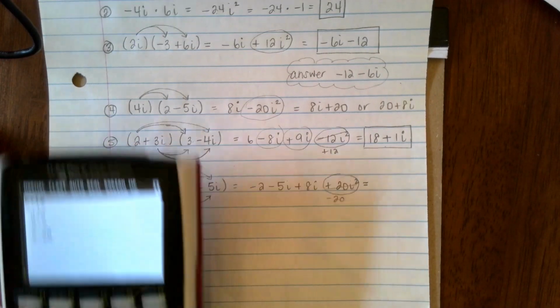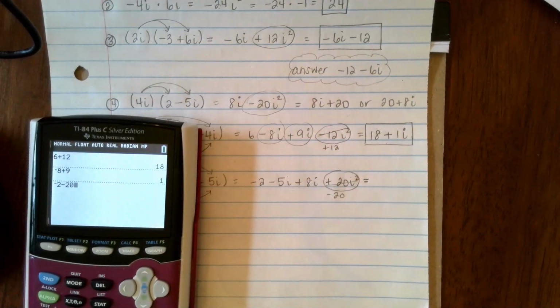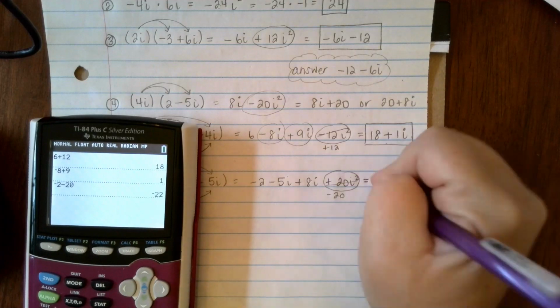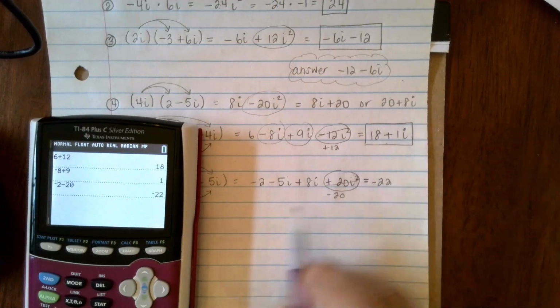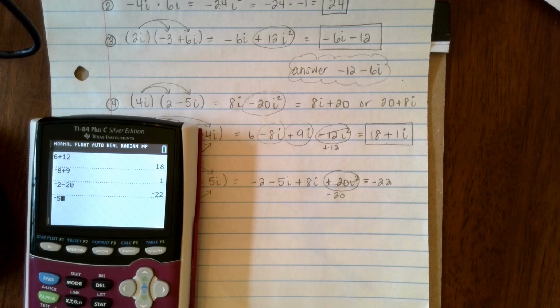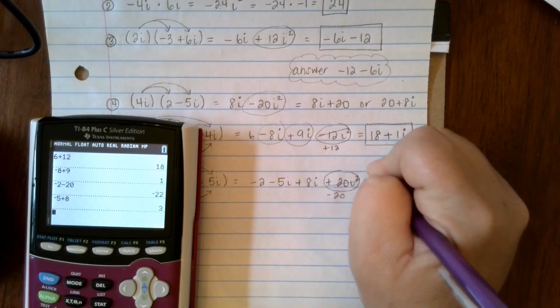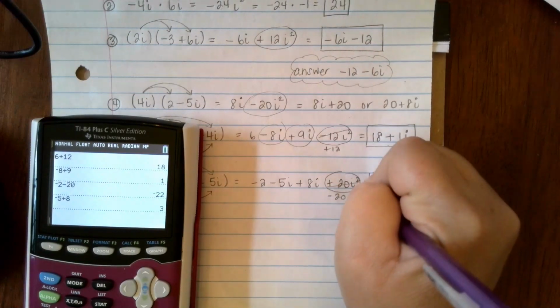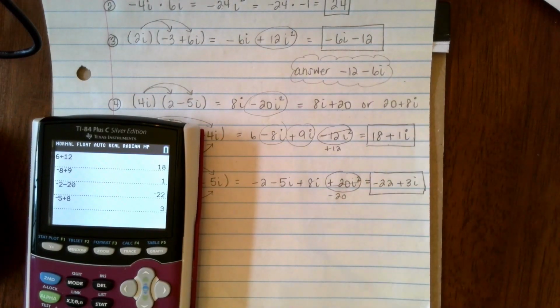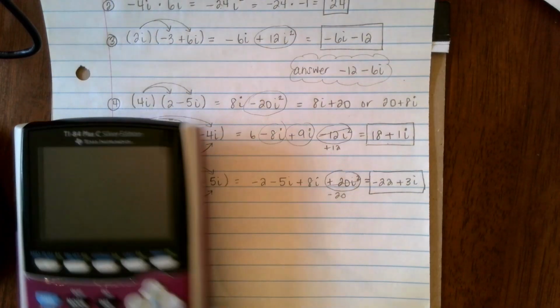Negative 2 minus 20 is going to give me a negative 22. And a negative 5 plus 8 is going to give me a positive 3i. So I have negative 22 plus 3i.